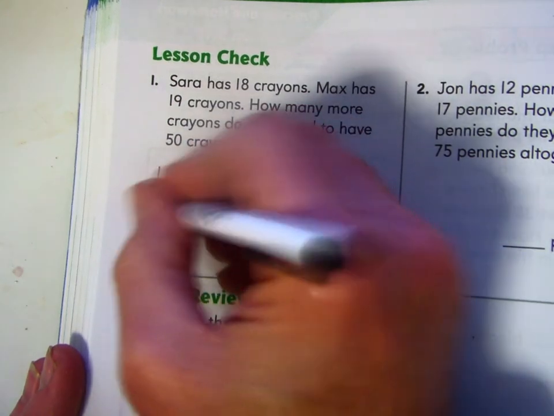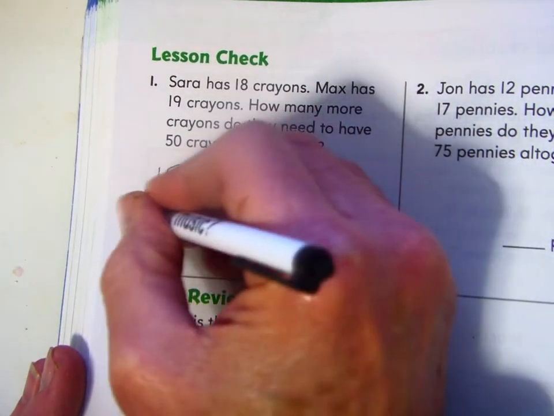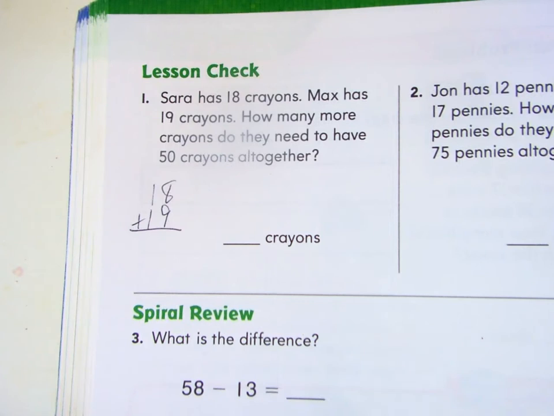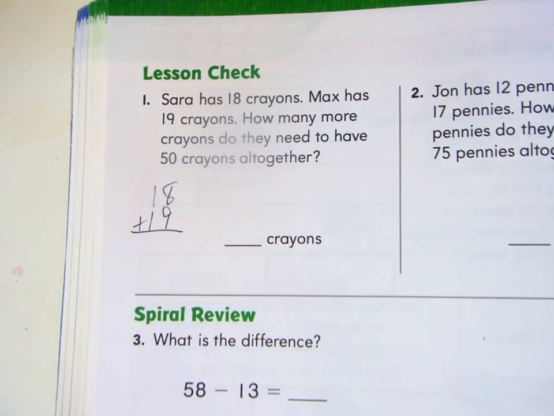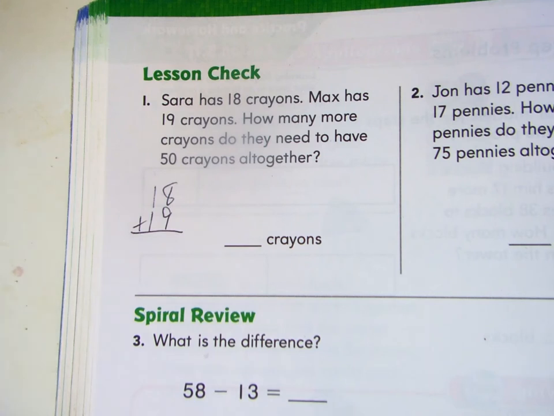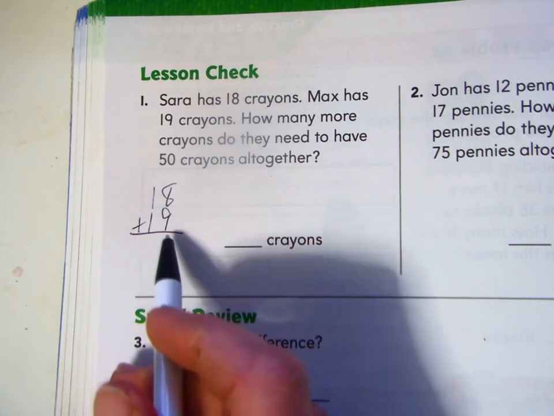18 plus 19. Do that. Pause your video and do that. See if you can beat me. Go ahead. Pause it. Okay, did you get it?